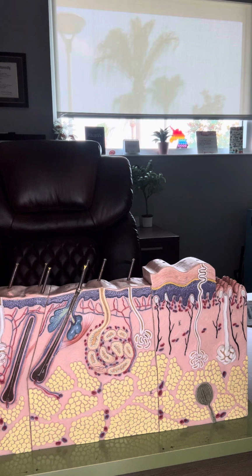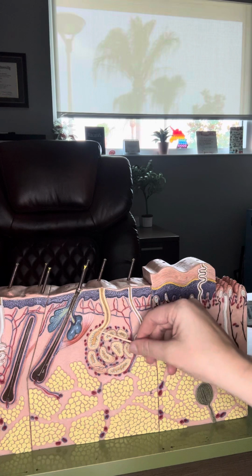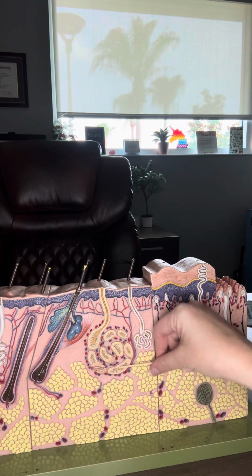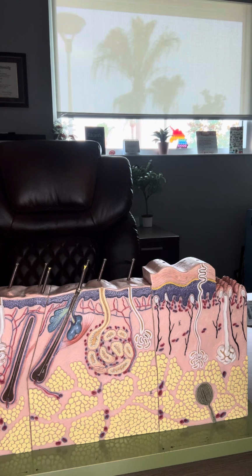We secrete the sweat and then it allows it to evaporate and cool us down. But these big, stinky, smelly guys, these are apocrine sweat glands, and these are associated with puberty. These are found in areas like the pubic region and the armpits where we have that more pheromone-esque sweat, that milky sweat.